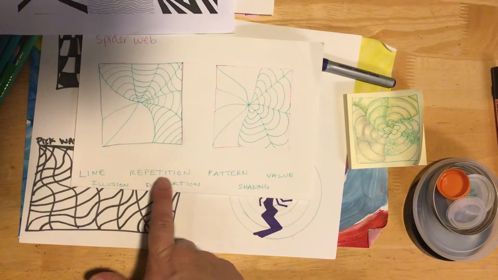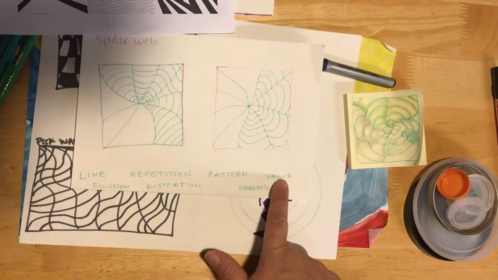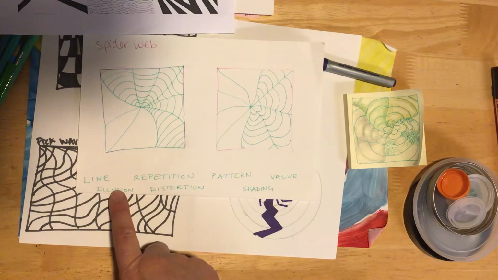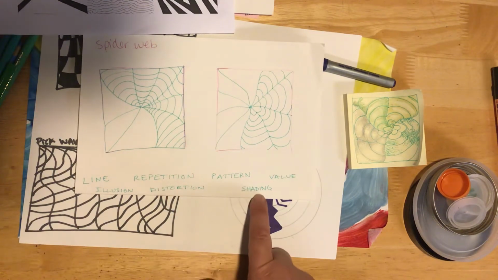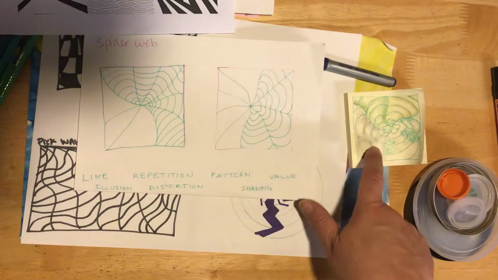Line, repetition, pattern, value. We're creating an illusion. It sort of looks like things are going to be distorted by using some shading over here.